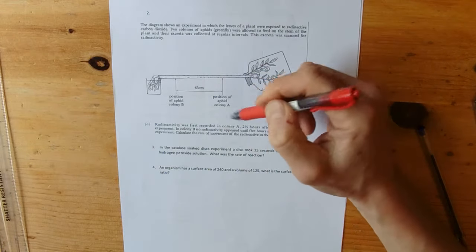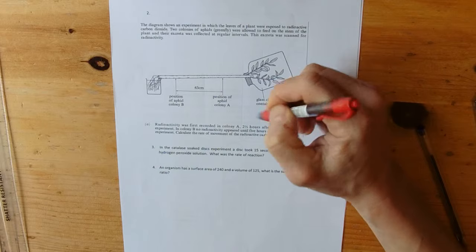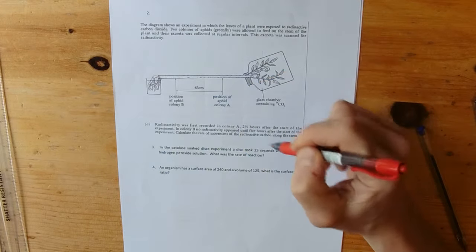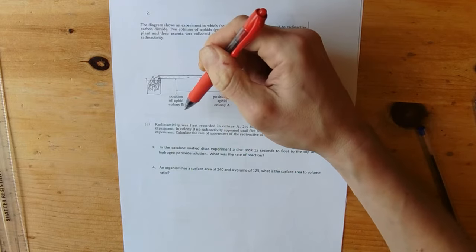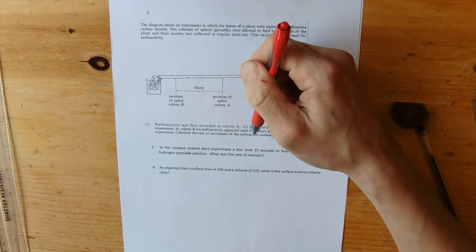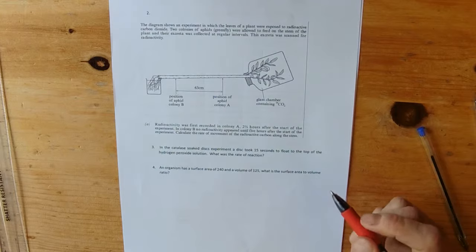Radioactivity was first recorded in colony A 2.5 hours after the start, and then in colony B no radioactivity appeared until after 5 hours. Convenient number.